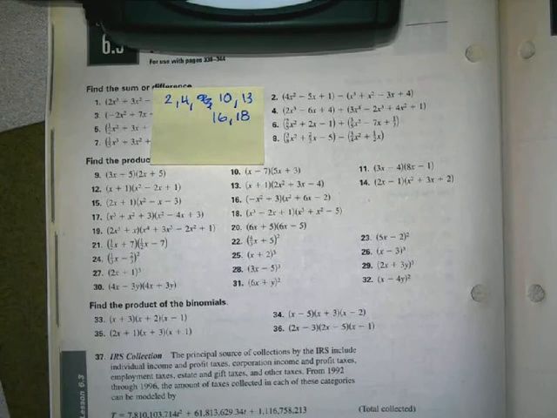Pretty sure I am. It's not for points. It's just me tracking what you do. Okay, then you'll need to come in and get that from me at some point. Because I don't know if I have any copies laying around, but I can print one off for you.